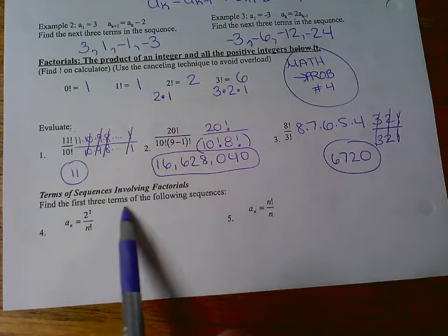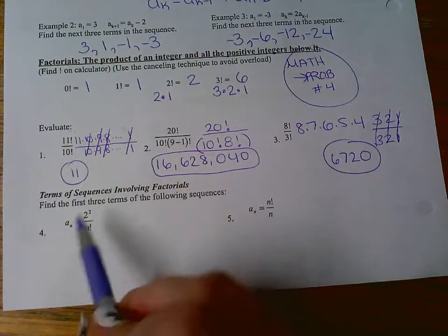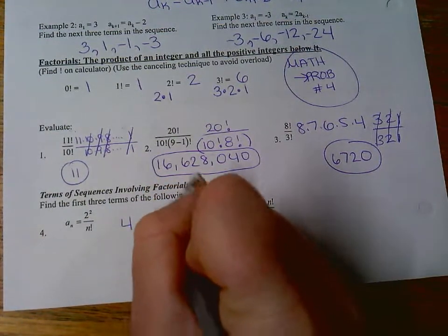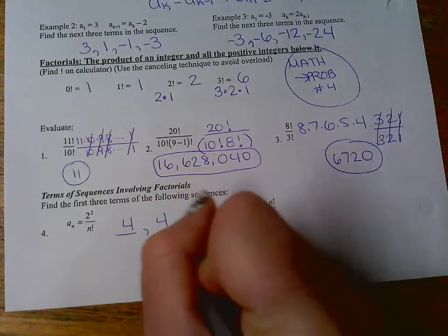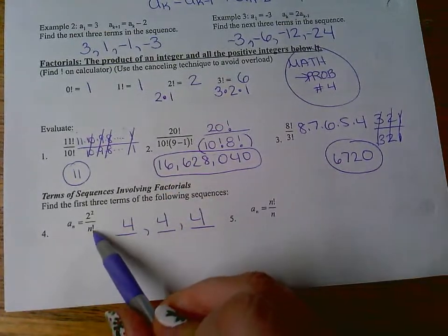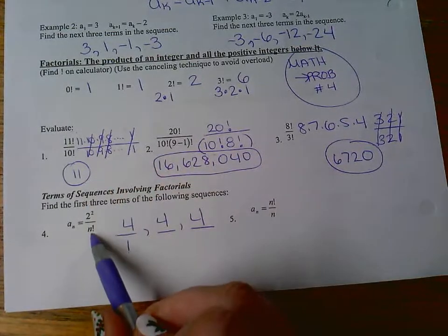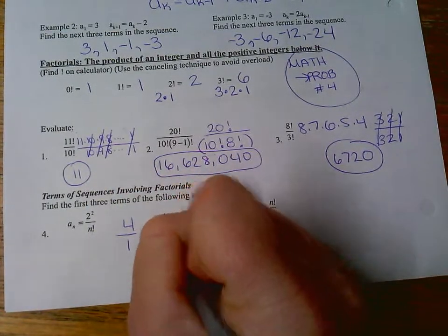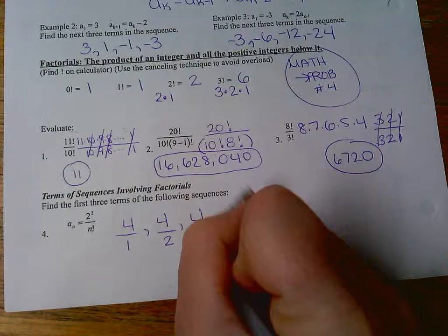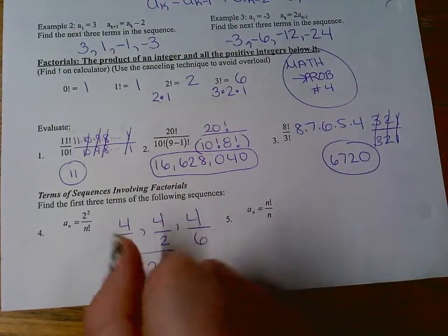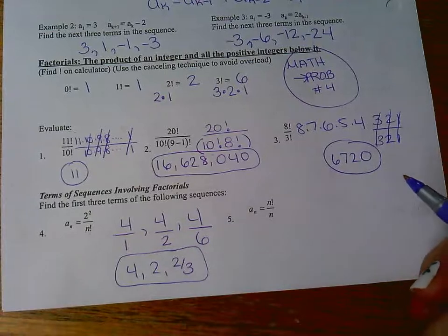What about a sequence that involves a factorial? Find the first 3 terms of the sequences. Well, 2 squared is going to give me 4 in the numerator every time. And then the denominator is just n factorial. So 1 factorial we said was 1, 2 factorial we said was 2, and 3 factorial we said was 6. So 4, 2, and 2/3 would be the first 3 terms of the sequence.